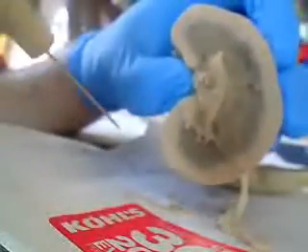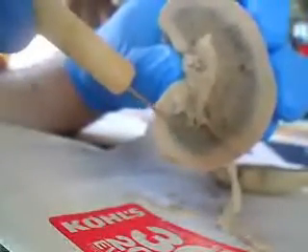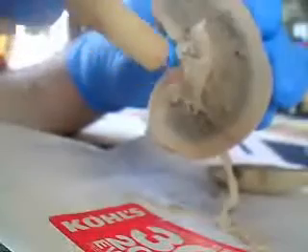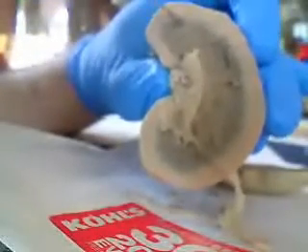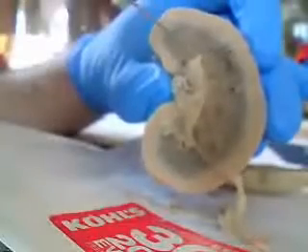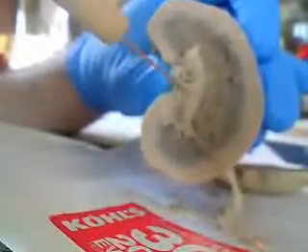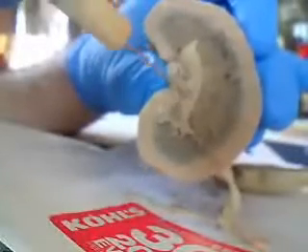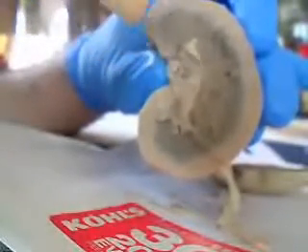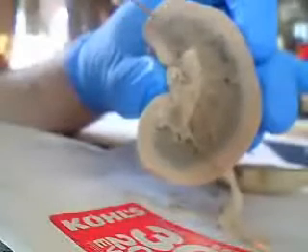Next is the renal papilla, which would be at the very tips of the renal pyramid. Here, here, here, here, and here. That's the renal papilla. The next up is the minor calyx, which is right in this section right here. And then the major calyx is more in this section and this section up here.